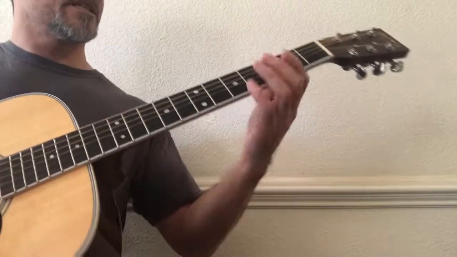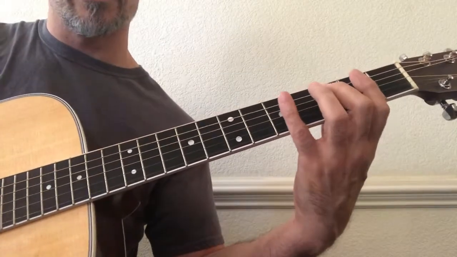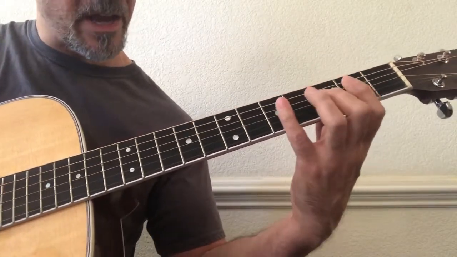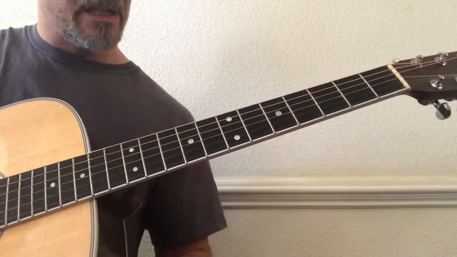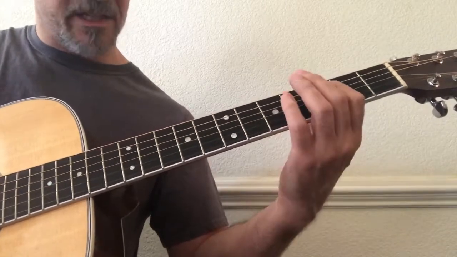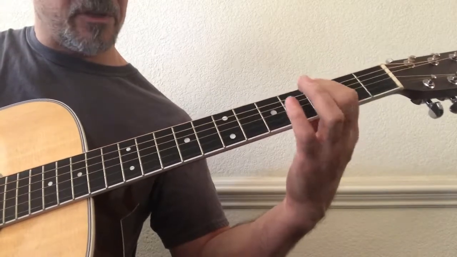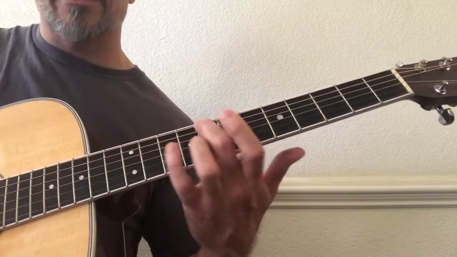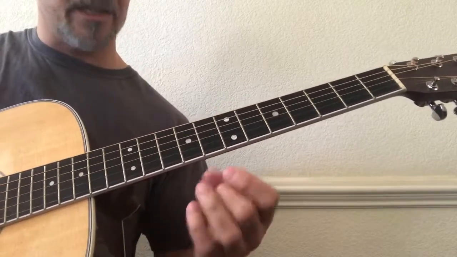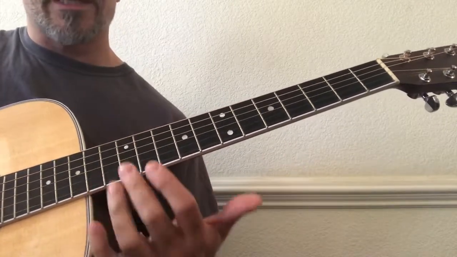So we did the C major scale down here: C, D, E, F, G, A, B, C. As I already pointed out, the C here, 3rd fret, 5th string, is also C, 8th fret, 6th string. So we're going to do that same pattern, and it pretty much is exactly the same.